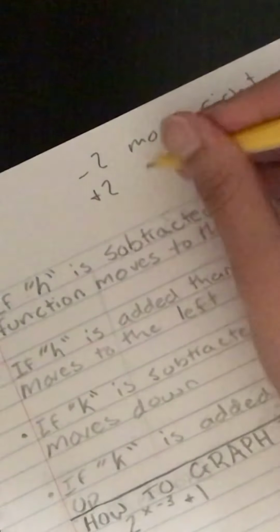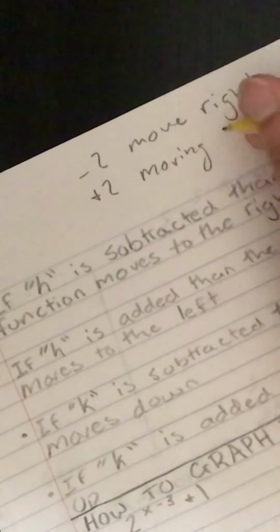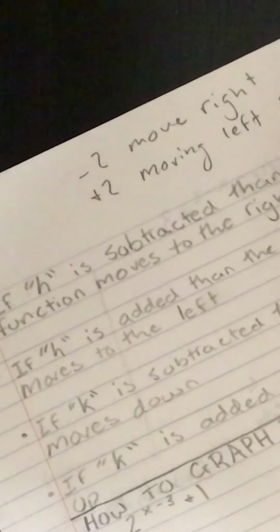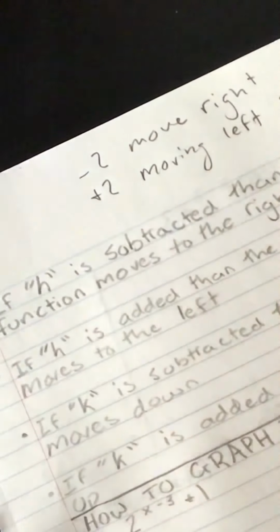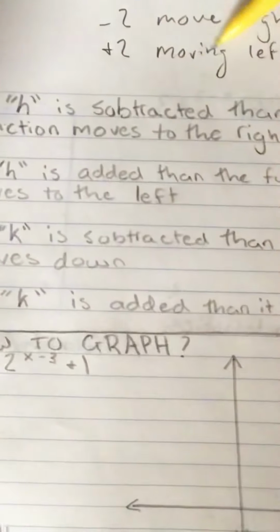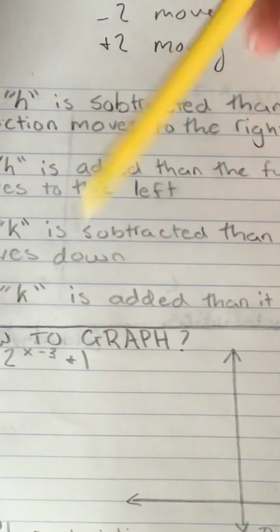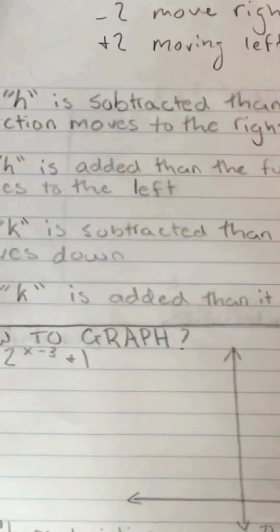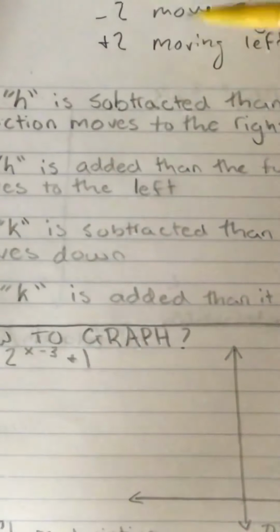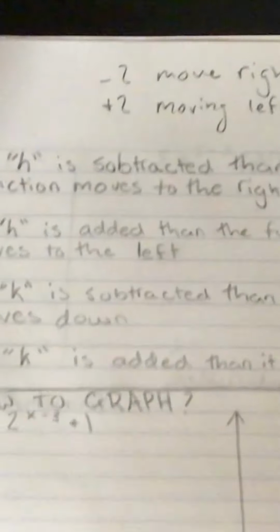If you say it was +2, it would be moving left 2 units. But don't let that confuse you for k, because if k is subtracted, then it will actually go down, and if k is added, then it will go up. But these switch signs, and we'll do the opposite.